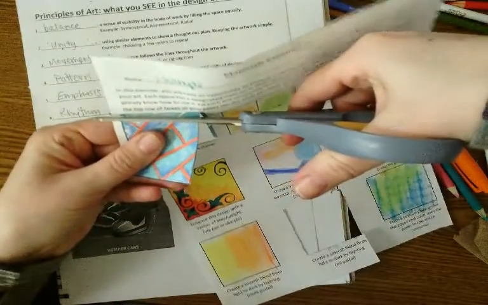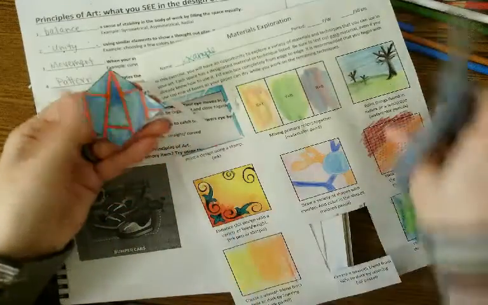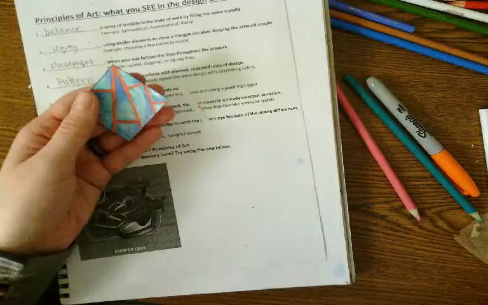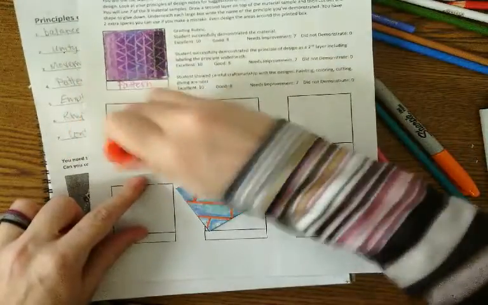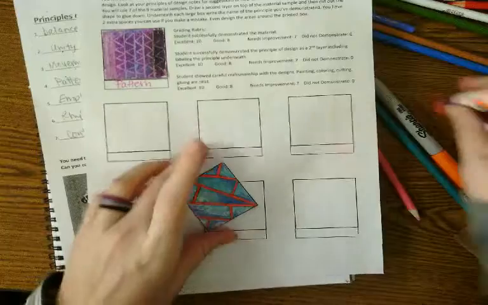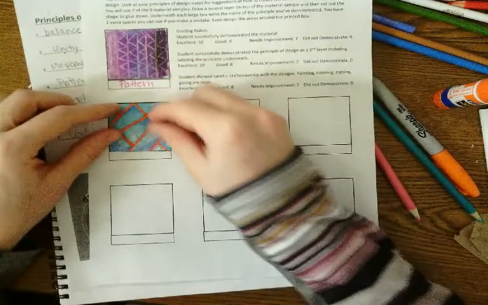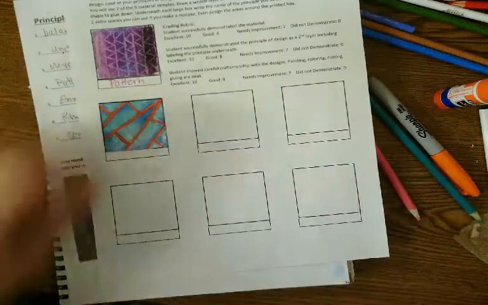And then I'm going to glue it down in another empty space that I had on this worksheet. And then I'm going to label this with the principle.